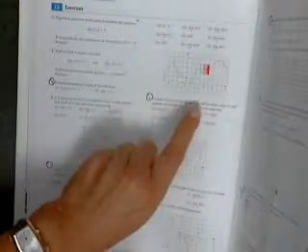Limit of h of x as x approaches 2 from either side. 2 from the left, 2 from the right, from either side. So this is 0, this is 1, this is 2. Perfect. H of 2 does not exist, undefined. H of 2 is undefined.